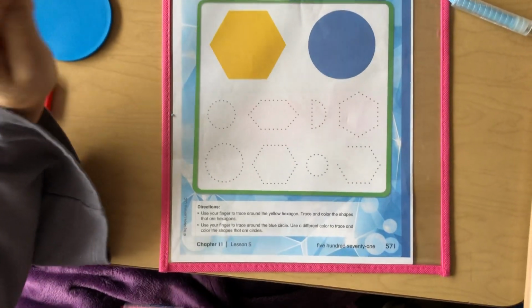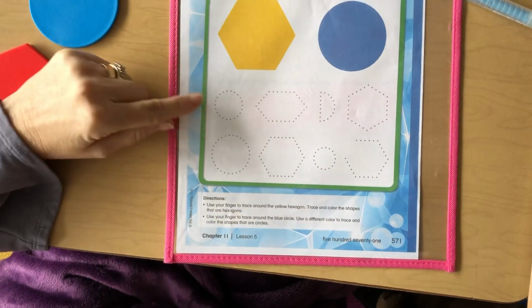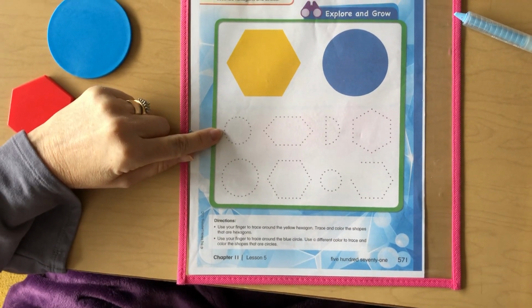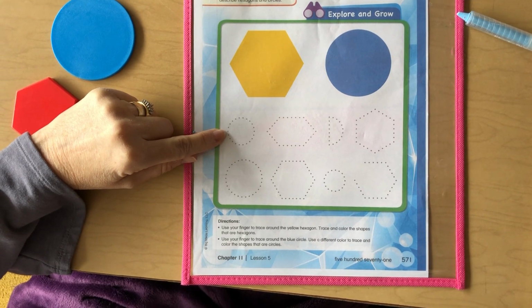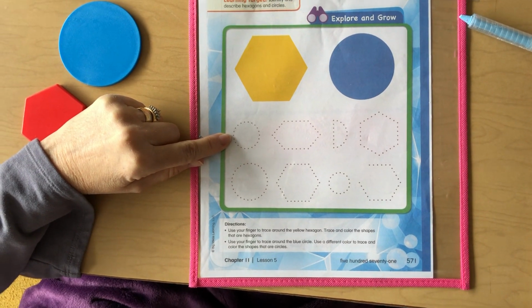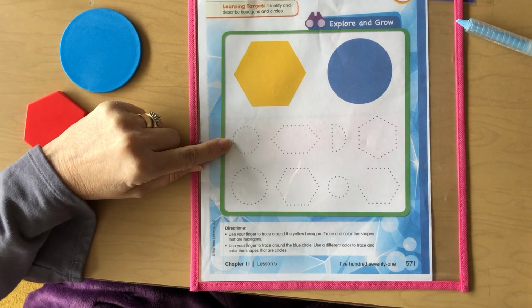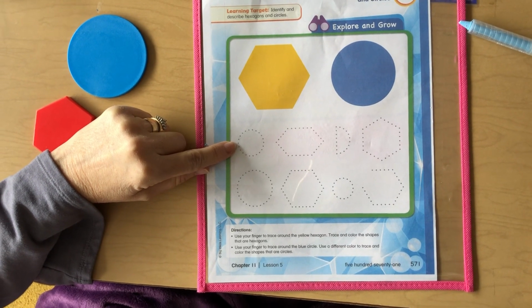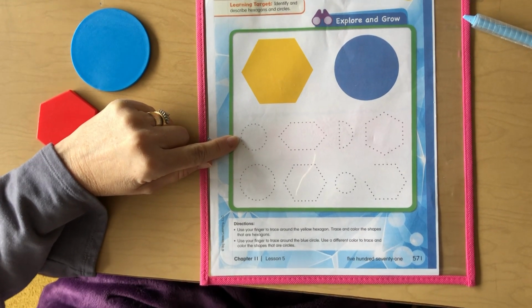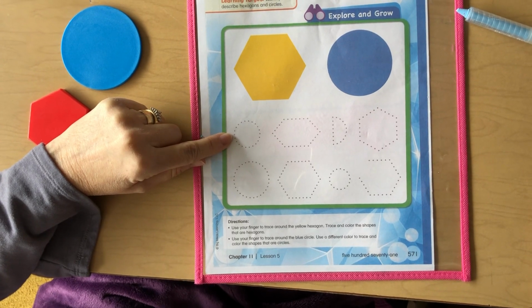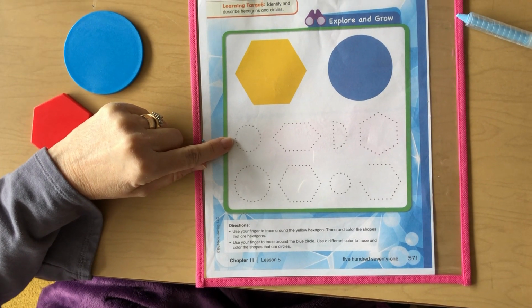Now take a look at your dotted shapes down below. I would like you to use your red crayon and trace any shape that is a hexagon. A hexagon is a shape that has 6 straight sides and 6 vertices.